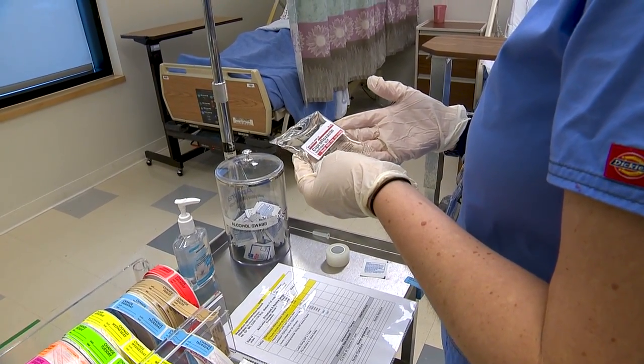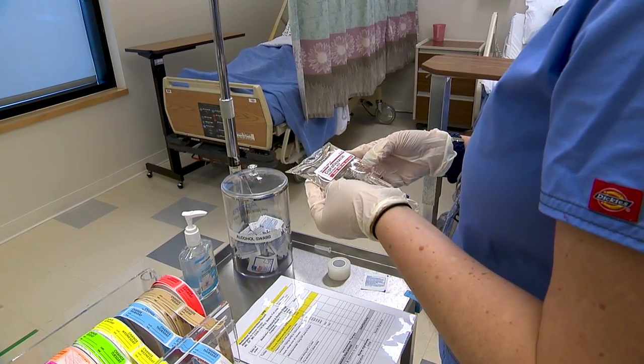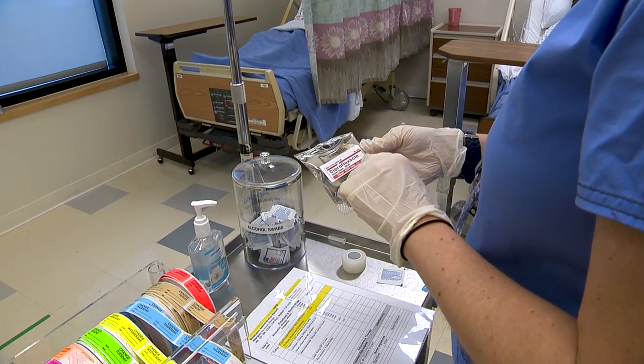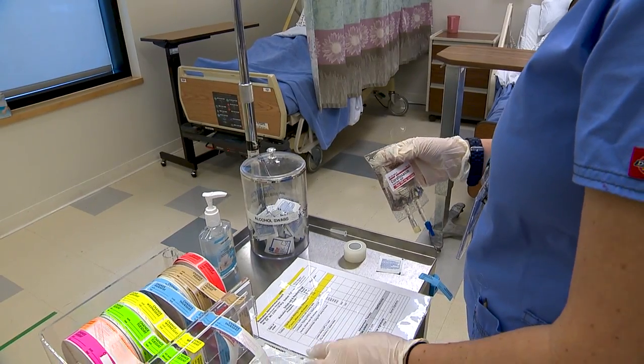It's clear. It's not cloudy. There's no discoloration. It looks like it was prepared today. The expiration date is good, 1/10/50. So now I can prepare my medication.